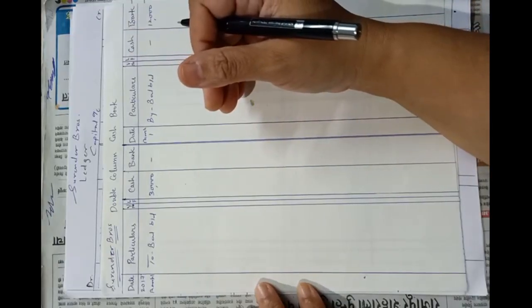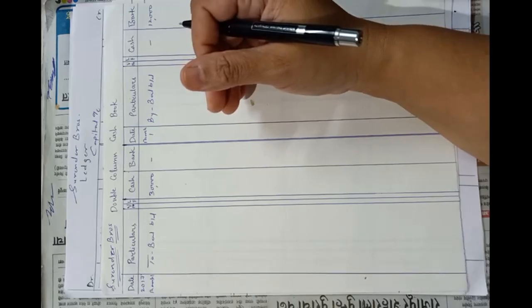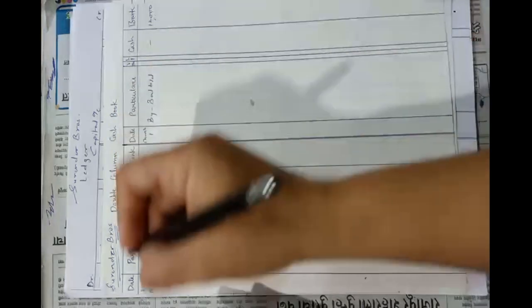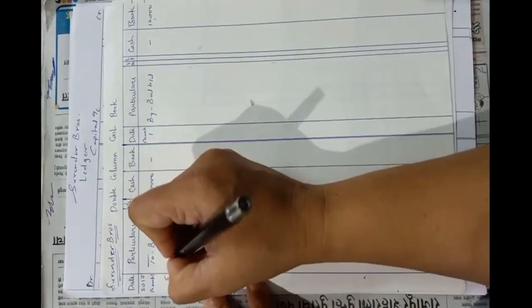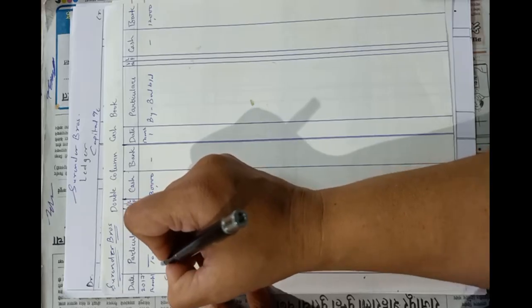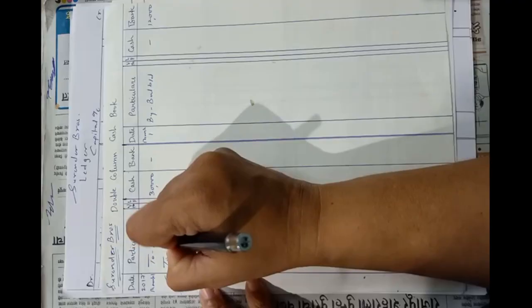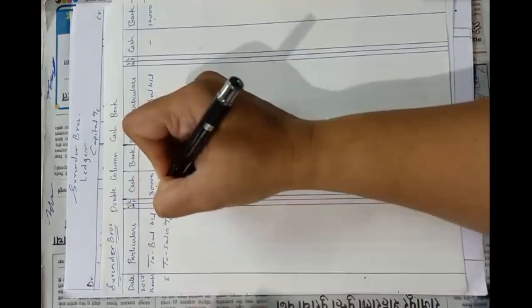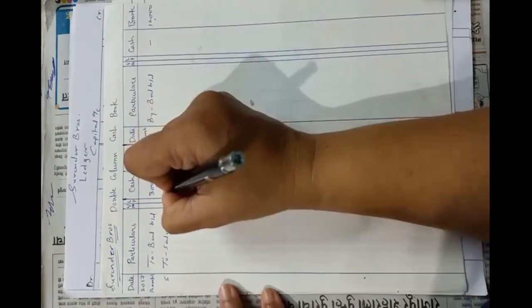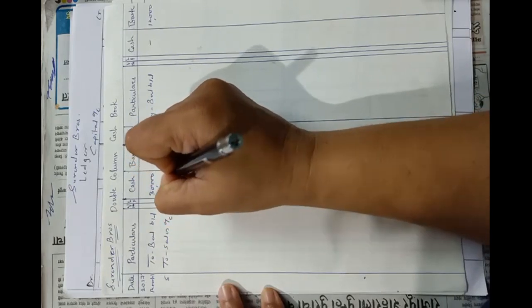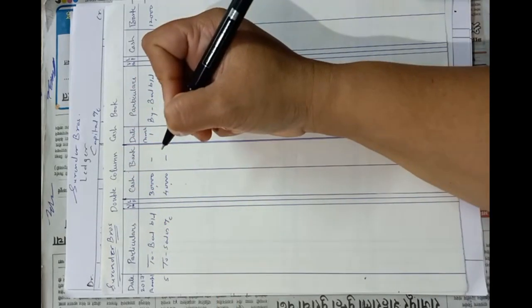Okay, so now the entry of 5th March, cash sales rupees 40,000. Okay, so entry will be on receipt side, to sales account, in cash column 40,000 and dash in bank column.